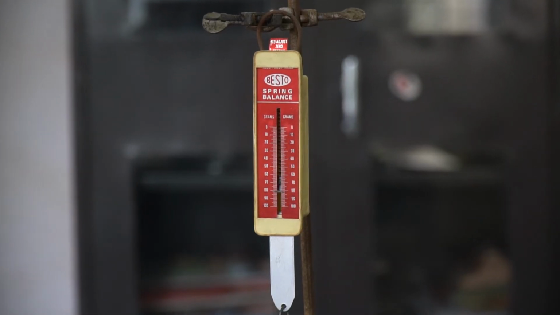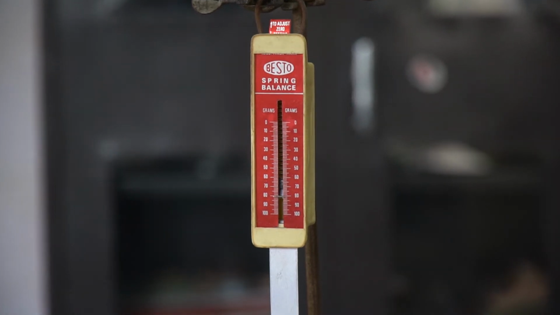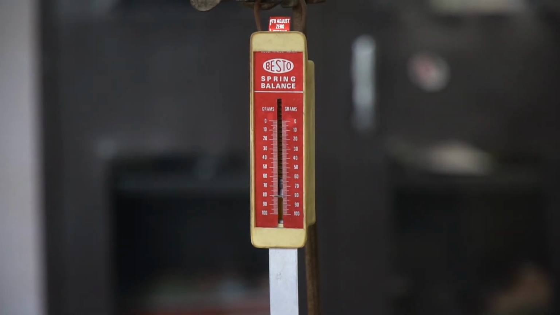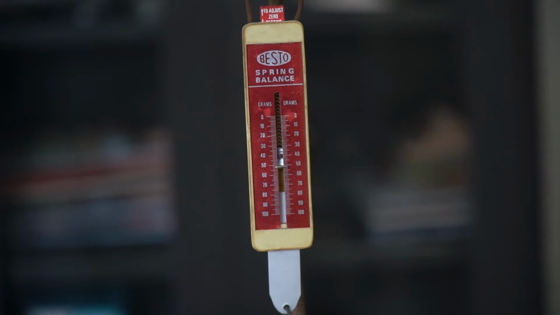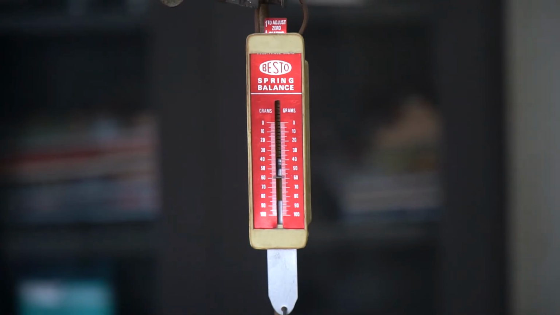Now we will take a closer look at all the readings. So this reading is what we got for the rock in air. This is the reading that we got for the rock suspended in kerosene, and this is the reading that we got for the rock suspended in water.